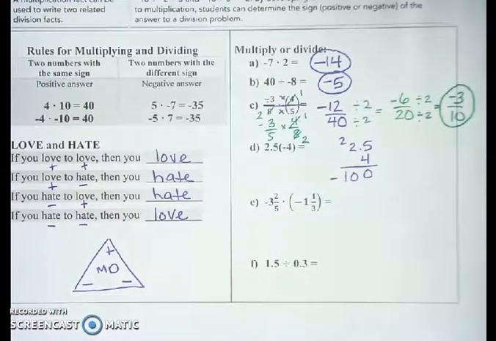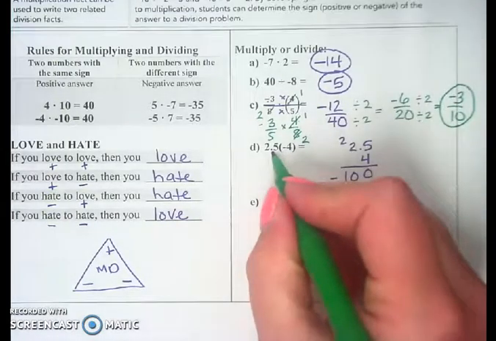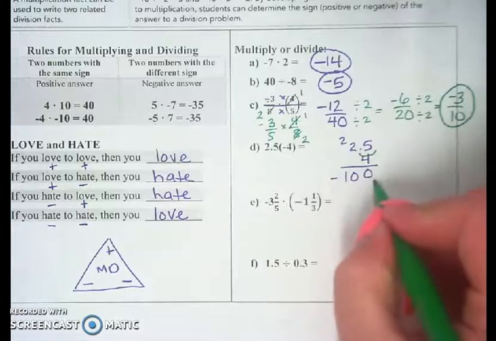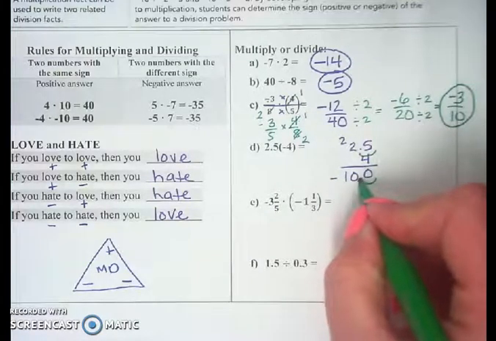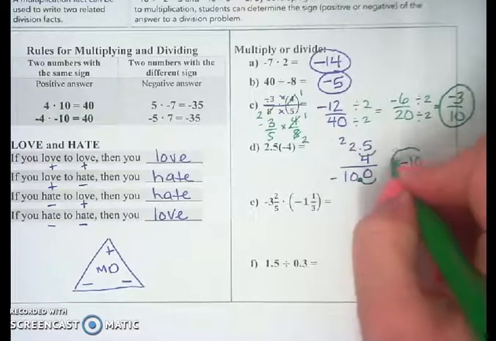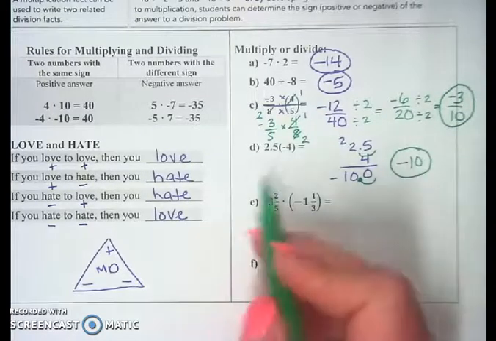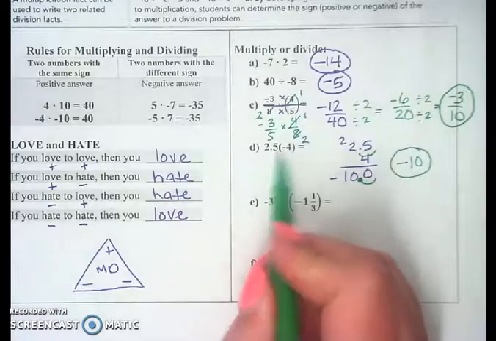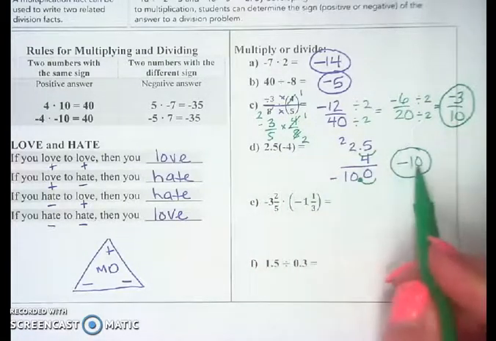But then the other question this time is, where does my decimal go? In the original one, I had 1 decimal place. So in my final answer, I'm going to do the same thing. 1 decimal place for an answer of negative 10. If I have $2.50 times 4, I should end up with $10.